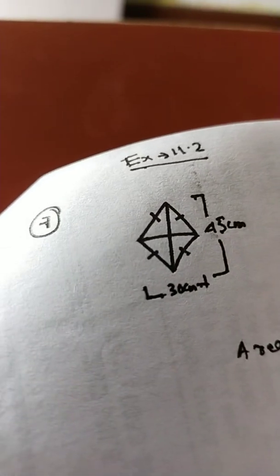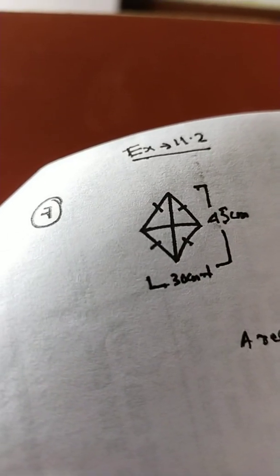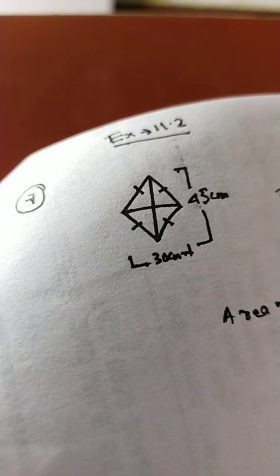Hello students, in this session I will explain question number 7 and 8 of exercise 11.2. Now let me read out question number 7.